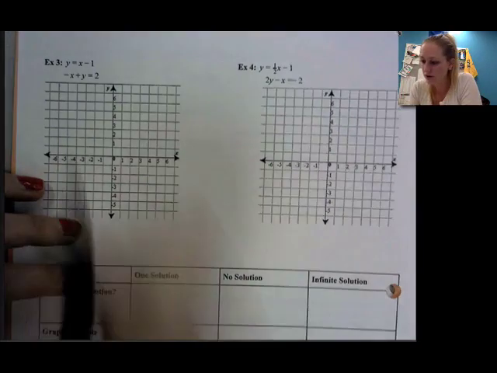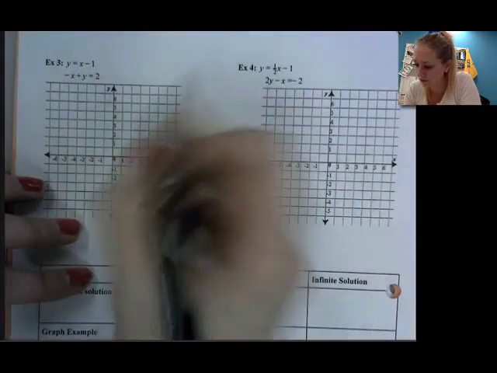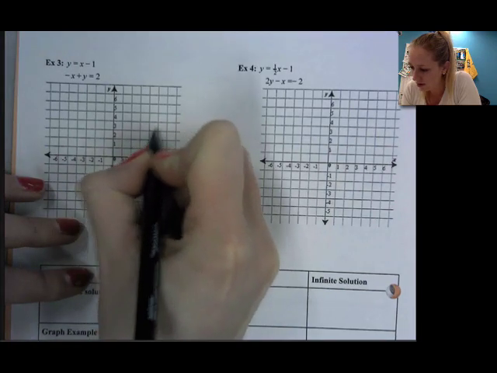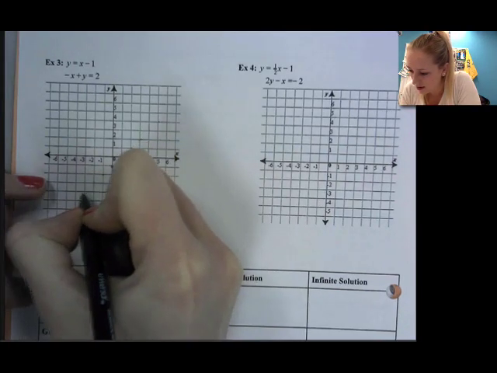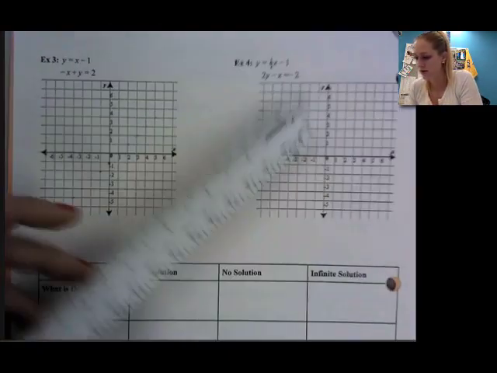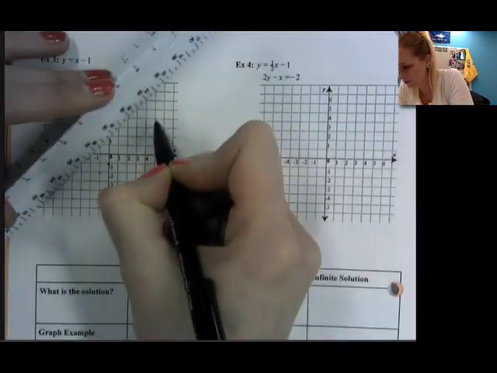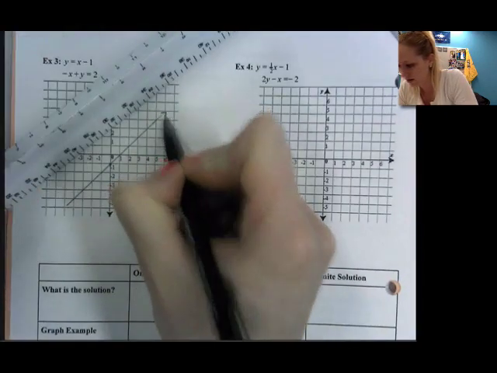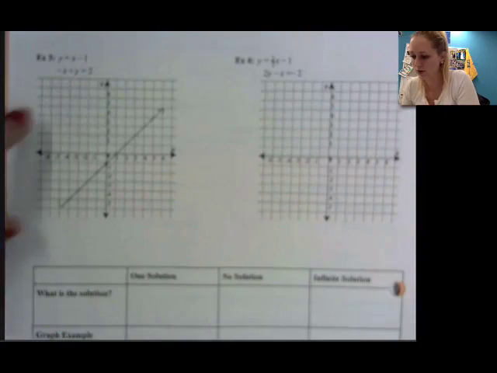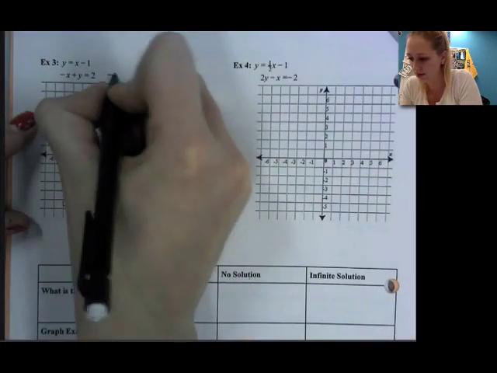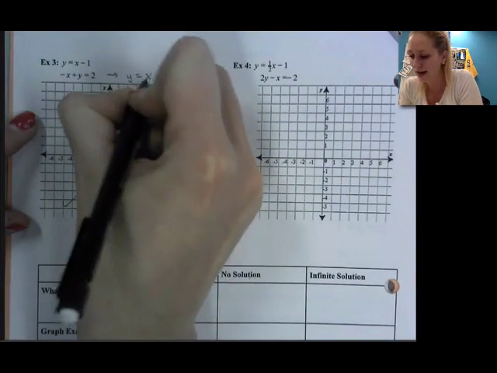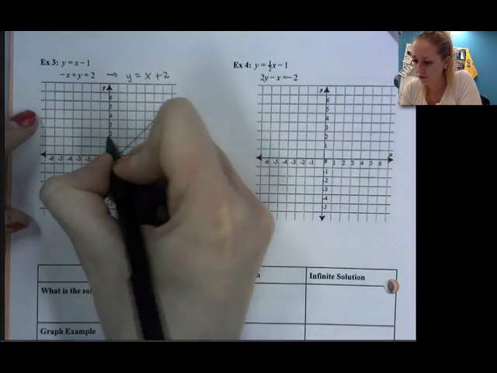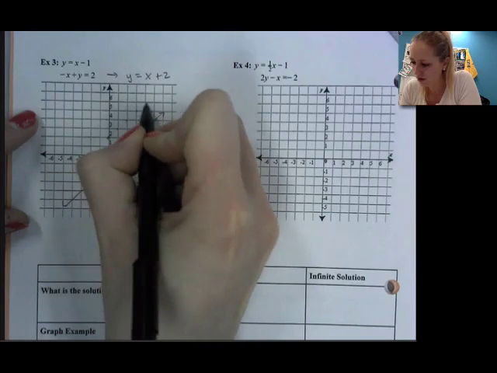Okay, so this one already in slope-intercept form, y-intercept of negative 1, slope of 1, so up 1 over 1. All right, this one I'm going to go ahead and add x to the other side so that it gets y equals positive x, and that's a positive 2. Y-intercept of 2, slope of 1. So up 1 over 1, that's going to keep going.